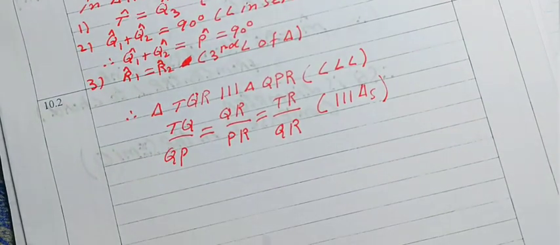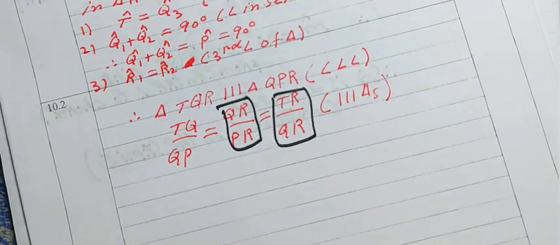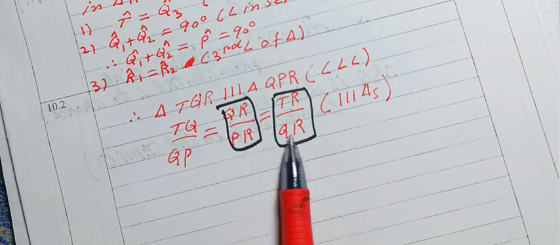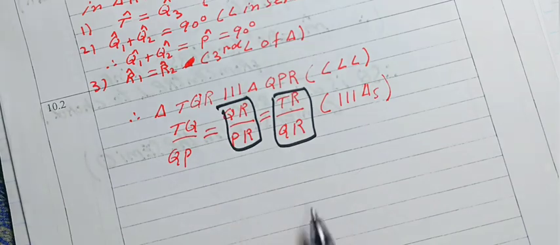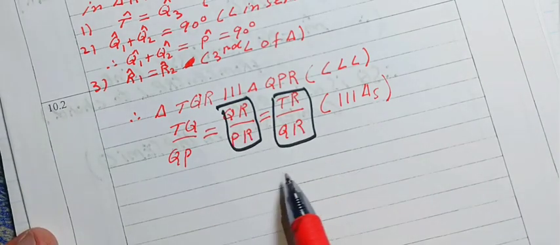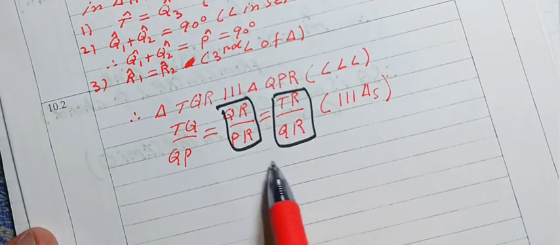Obviously, we need a double QR, which is here, because QR multiplied by QR is going to be QR square. So we're going to use these proportions. We cross multiply these proportions.